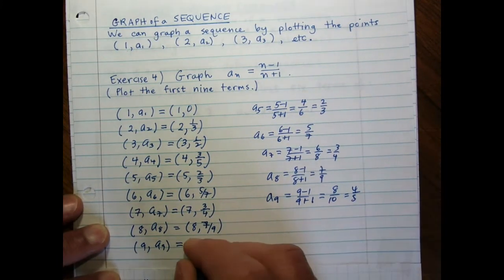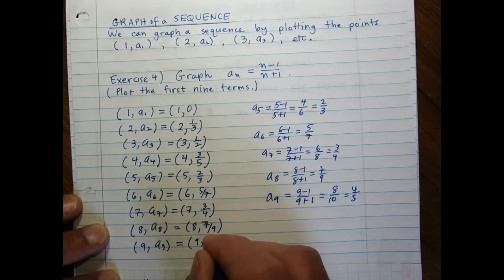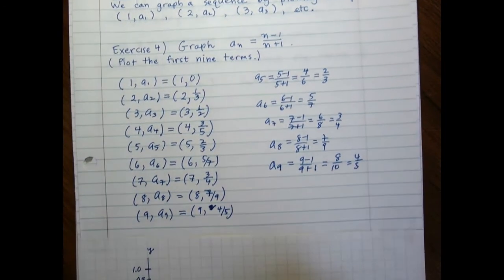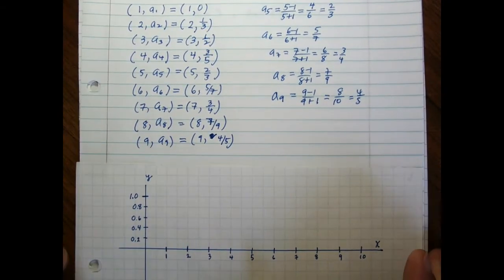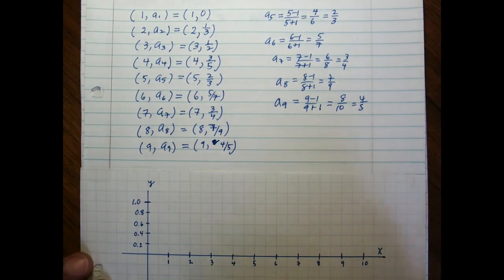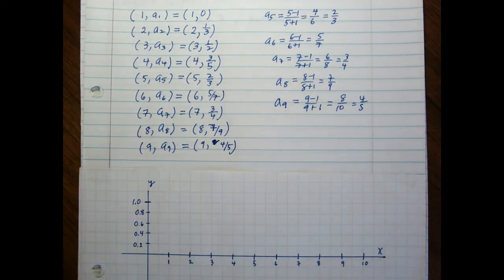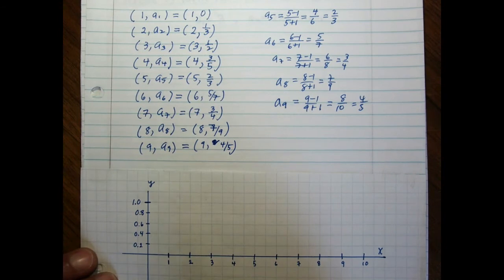There we go. Again, it's not hard, just an exercise in trying to visualize what's going on here. Now, to plot these points, I already set up a little graph grid, and I wanted to have room for all my x values because we wanted the first 9.